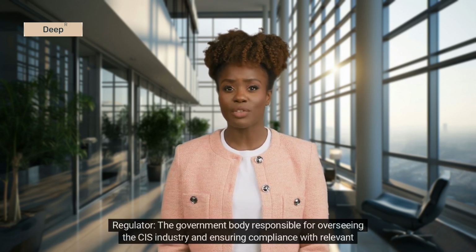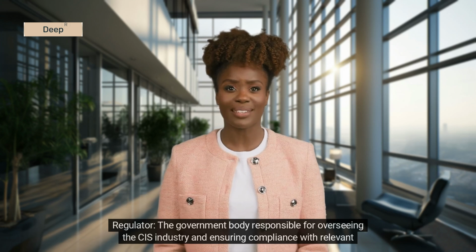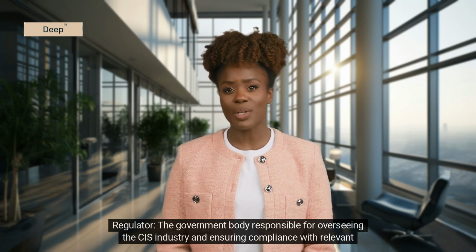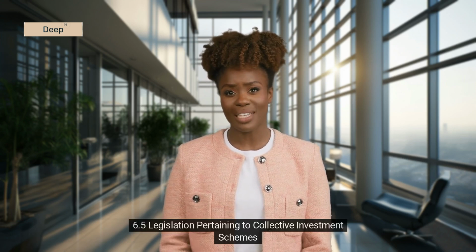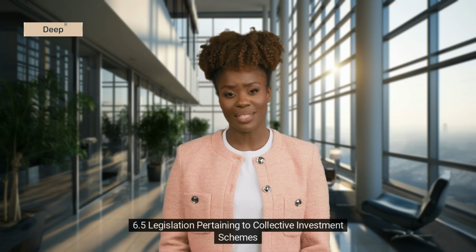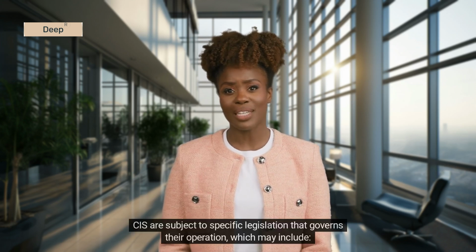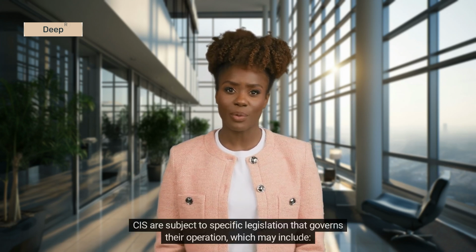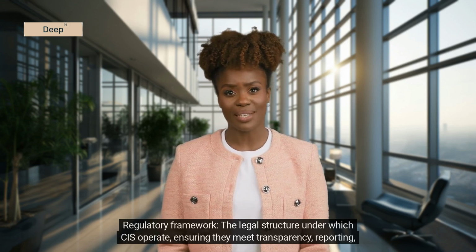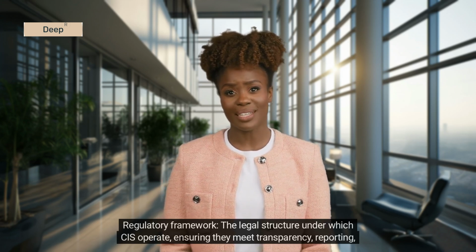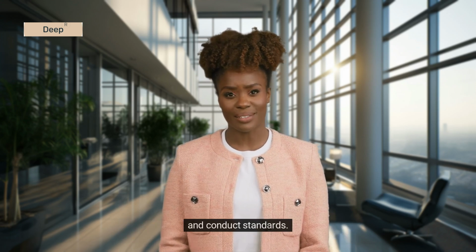Regulator: the government body responsible for overseeing the CIS industry and ensuring compliance with relevant laws and regulations. 6.5 Legislation pertaining to collective investment schemes. CIS are subject to specific legislation that governs their operation, which may include a regulatory framework, the legal structure under which CIS operate, ensuring they meet transparency, reporting, and conduct standards.